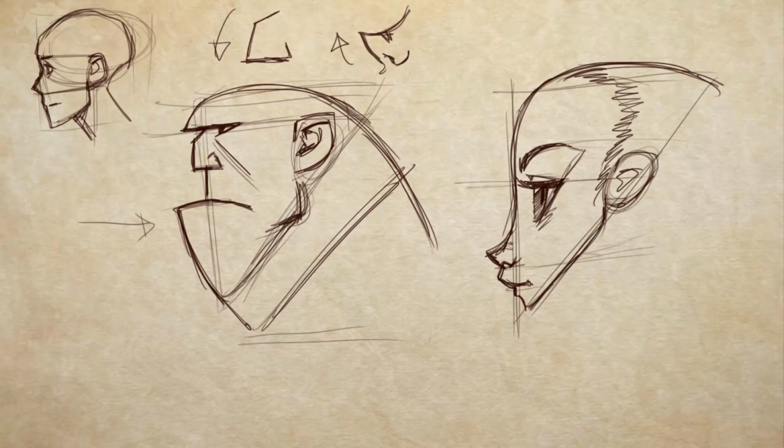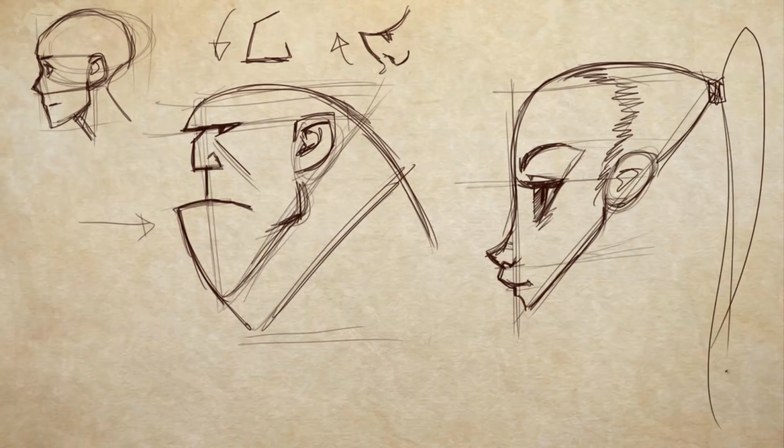And maybe she has a ponytail. And this guy's got a super thick neck. See, it doesn't even just go straight into his body. So let's give this character a super skinny neck.